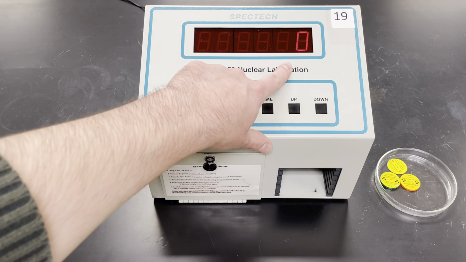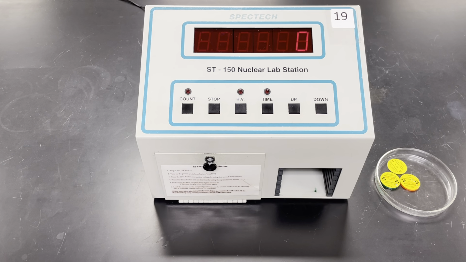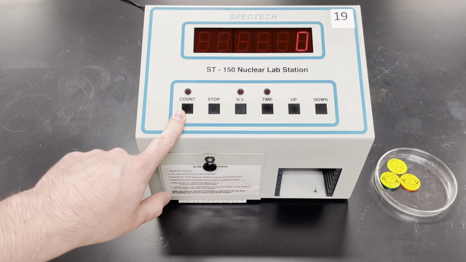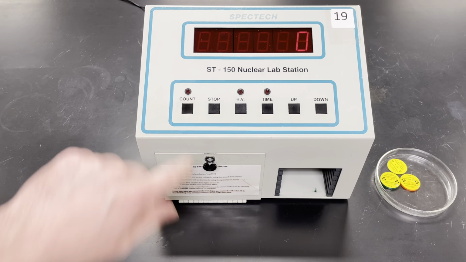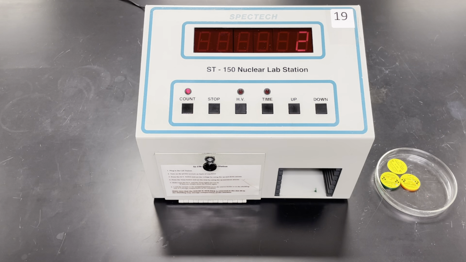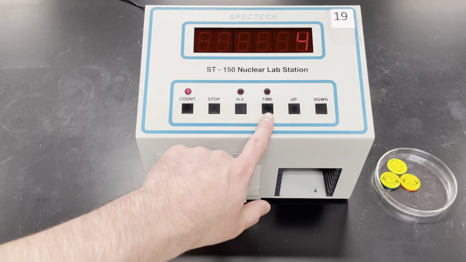Now the display is showing 0 counts. When I'm ready to start counting radiation, all I have to do is hit this button right here that says count on it. And as I do, we start getting some numbers showing up. If you want to see how much time you've gone through in your measurement, all you have to do is hit the time button.